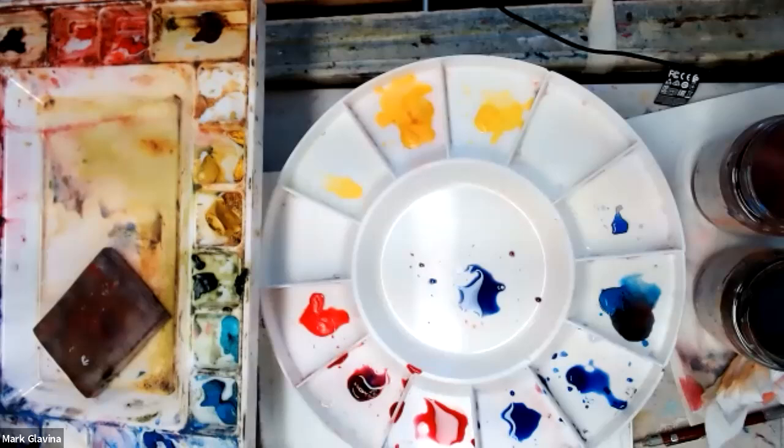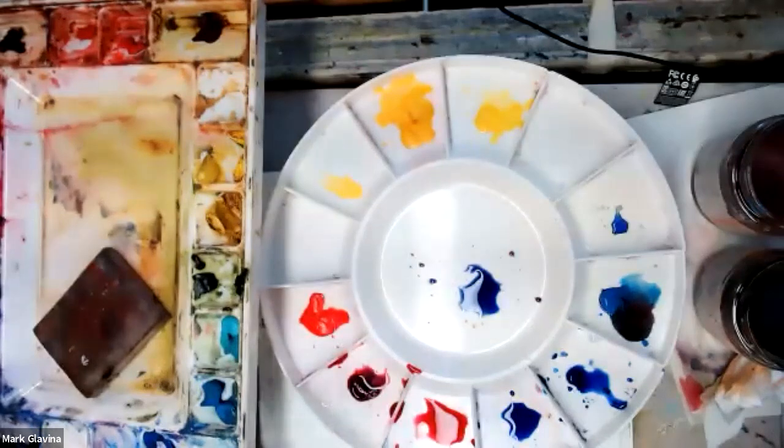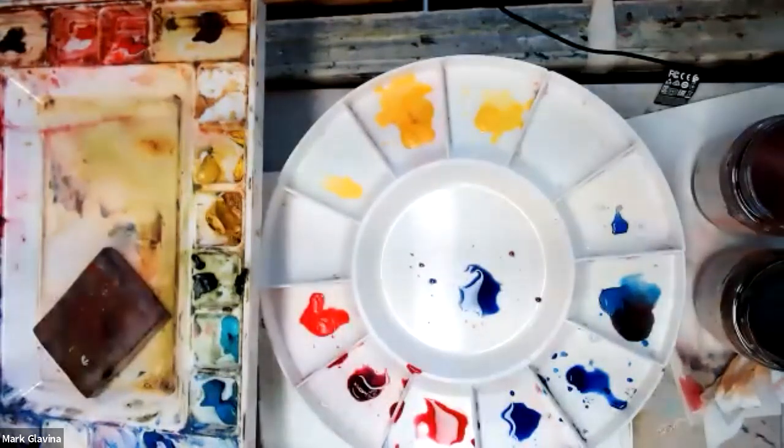And when I'm mixing these, let me do a quick drawing of the iris.